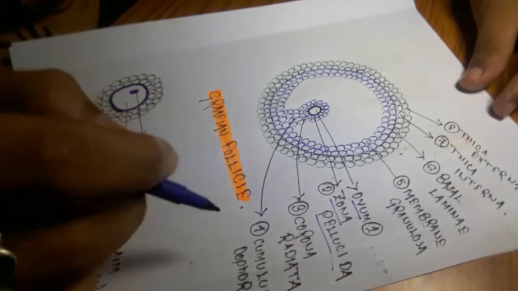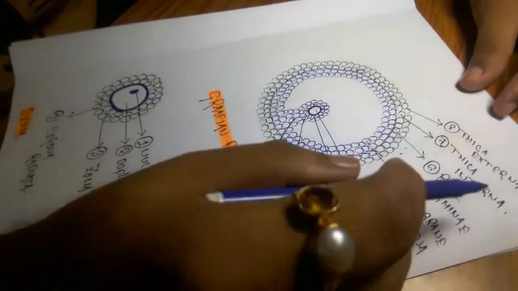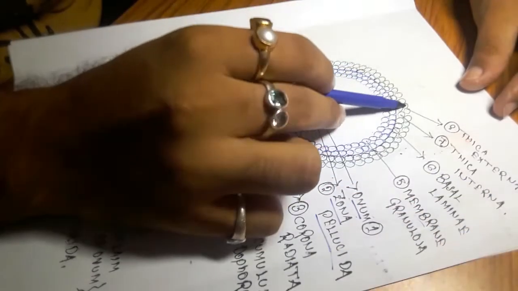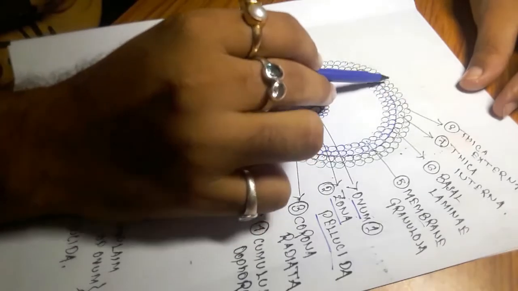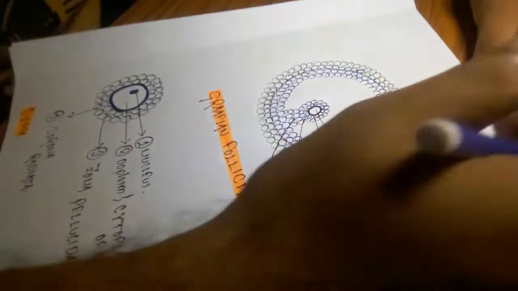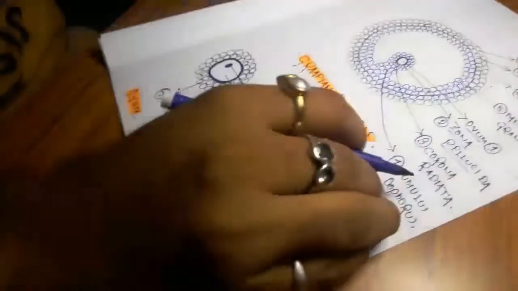This corona radiata is again surrounded by cumulus oophorus, then membrana granulosa, then basement membrane, and at last it is surrounded by theca externa and theca interna. So these are the layers of the Graafian follicle. During ovulation, the Graafian follicle releases the ovum surrounded by the zona pellucida and corona radiata cells.